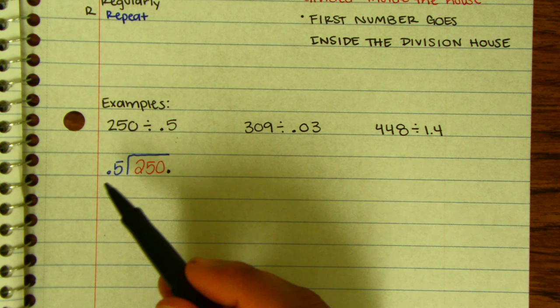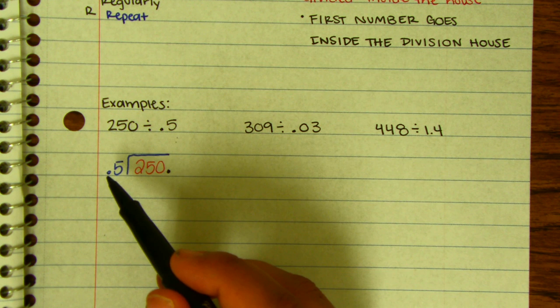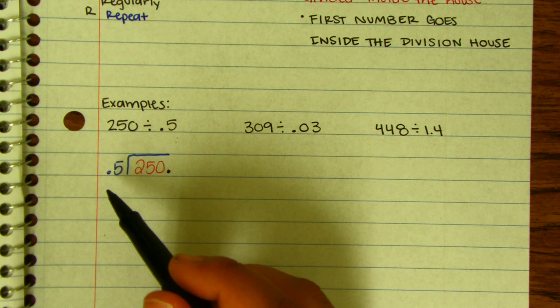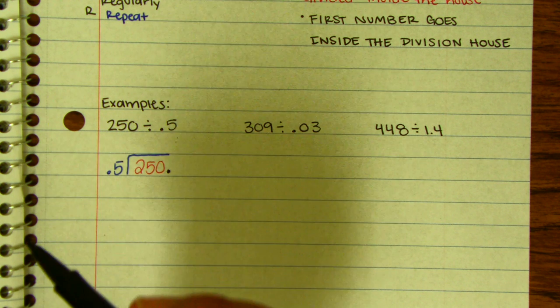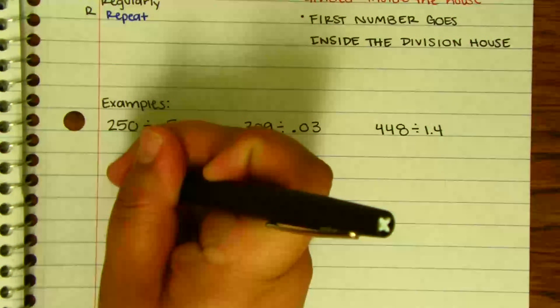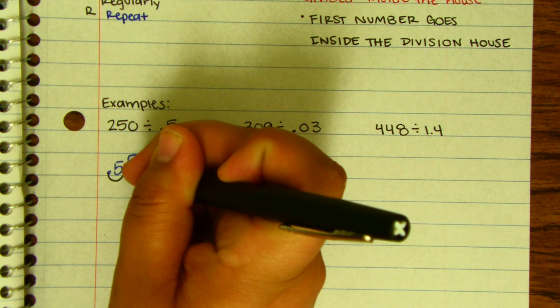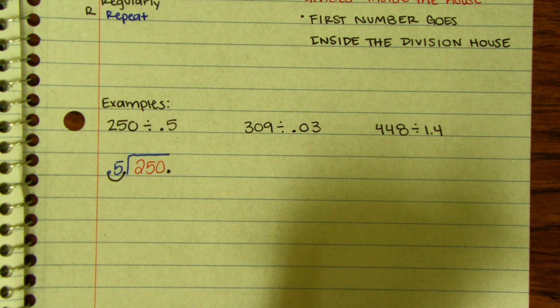The next thing I'm going to do is, since we do not divide by decimals, we have to change this decimal into a whole number. To do that, we need to move the decimal to the right. When I do that, I moved it one space and 0.5 became 5.